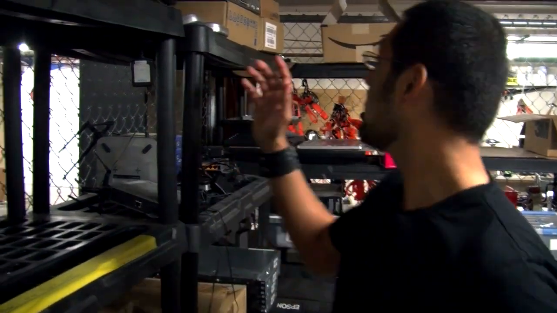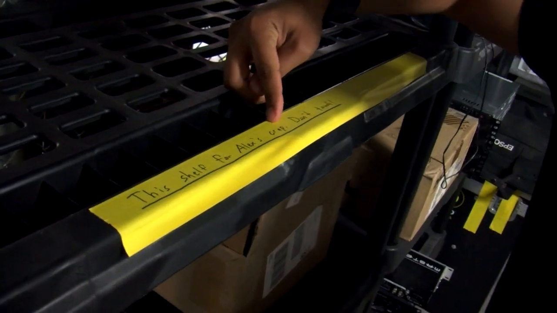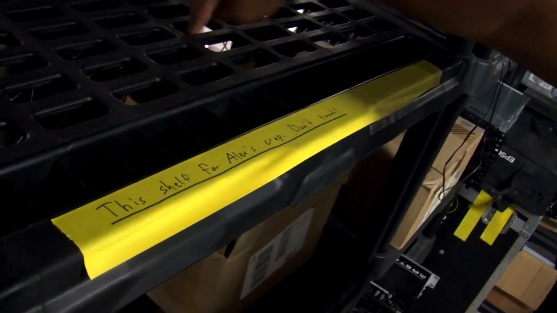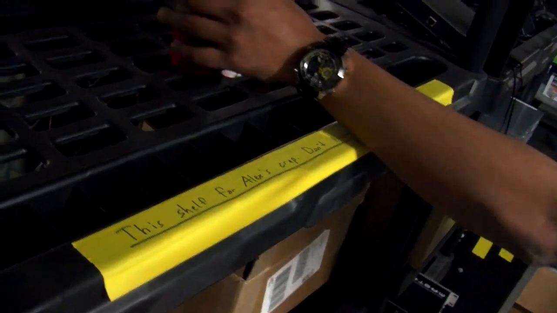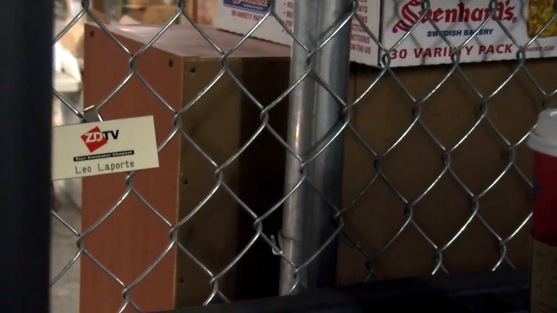You know, we should check out what's in this space. This is TWiT's basement, actually. Look, we got shelves. Look, this shelf is empty. This shelf for Alex is don't touch. I'm touching the shelves, putting my coffee cup right there. Oh, look, it's Leo Laporte's ZDTV badge. What else is in here?